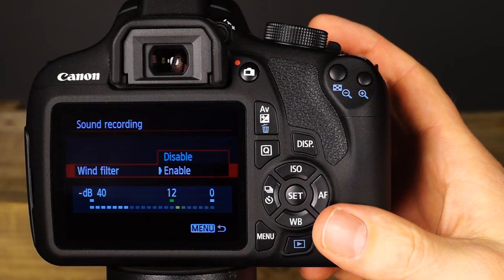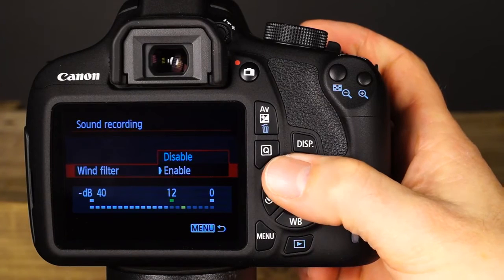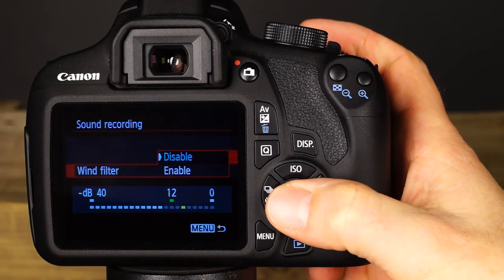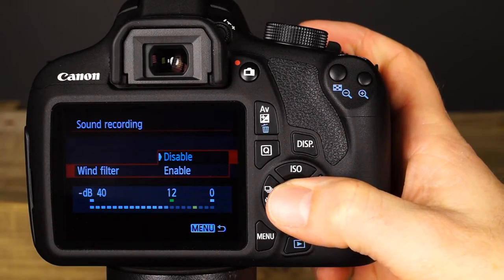If you're shooting movies outdoors in windy conditions, enabling the filter will reduce the noise caused by the wind. If there is no wind or you're shooting indoors, you'll want to disable the filter as the sound will be more natural than it would be if the filter were enabled.